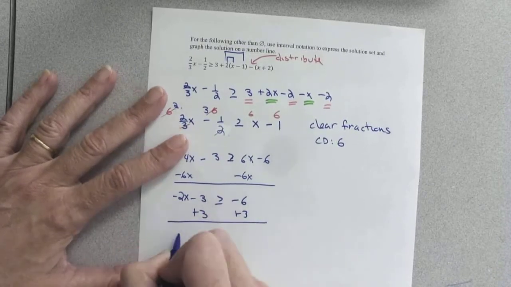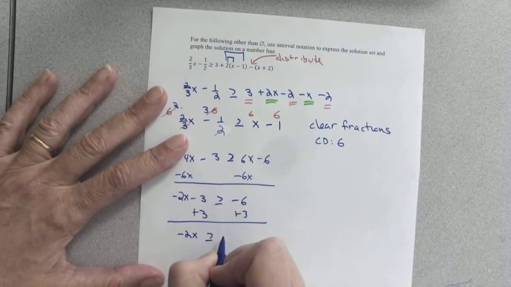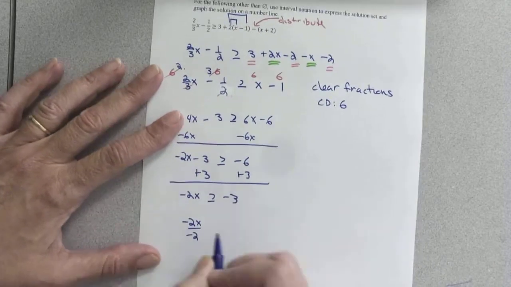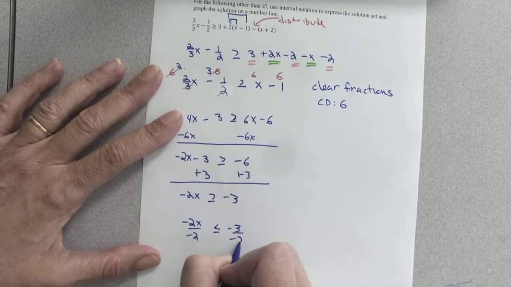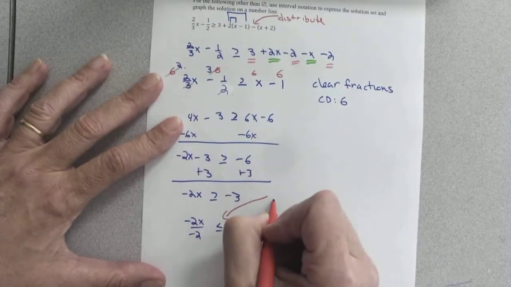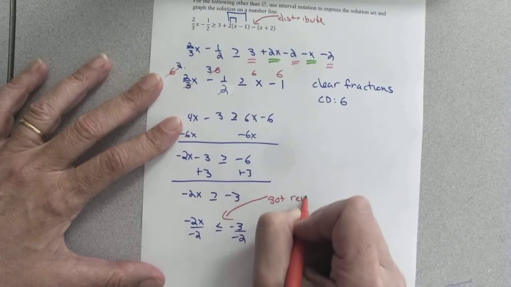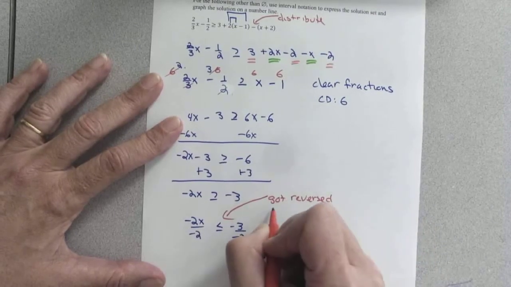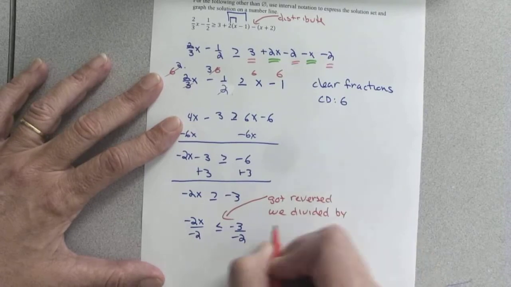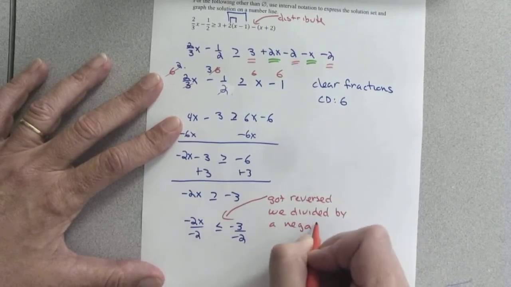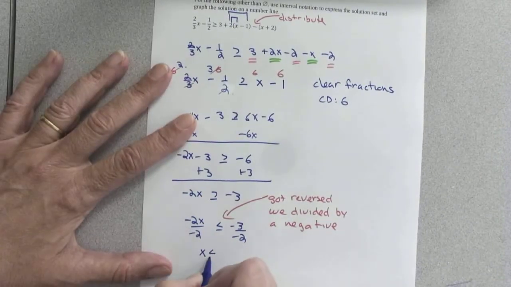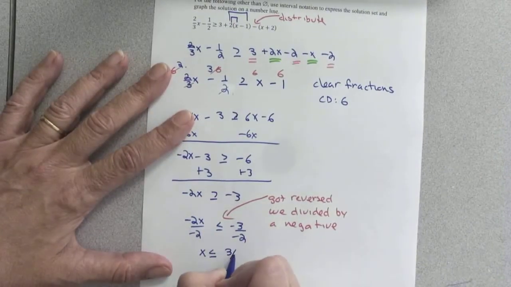Add the 3 to both sides. Negative 2x is greater than or equal to negative 3. And then divide both sides by negative 2. And there's my one big difference that got reversed. We divided by a negative. And so we end up with x less than or equal to 3/2.